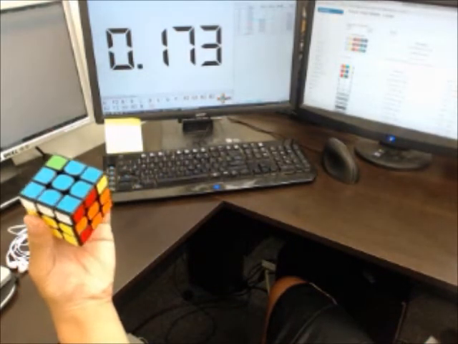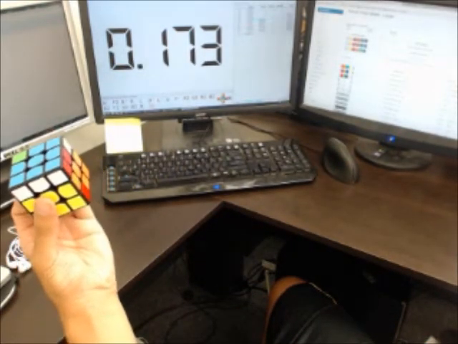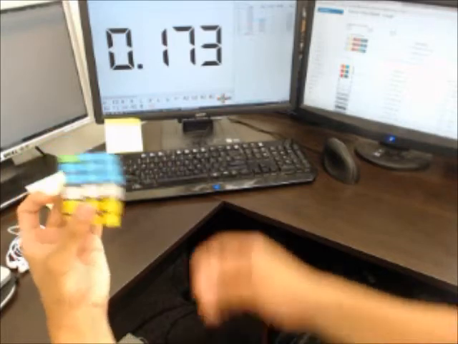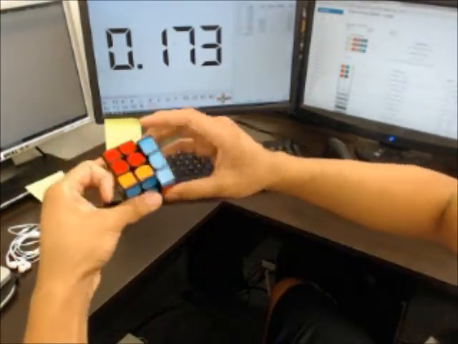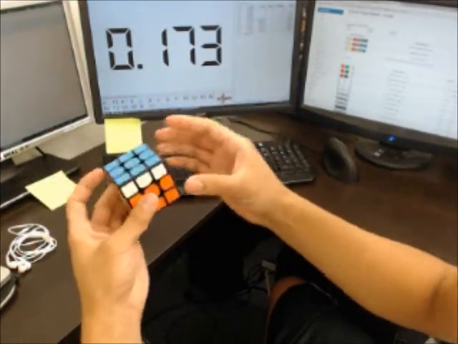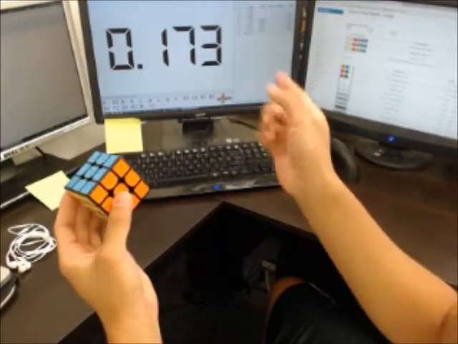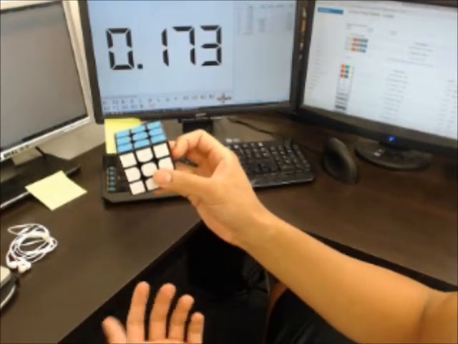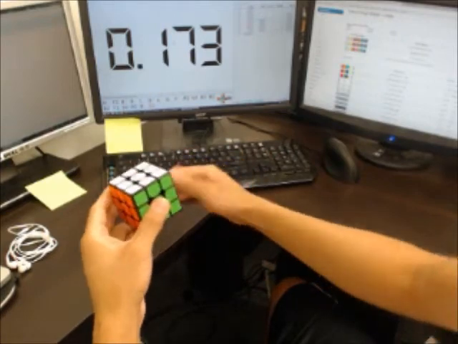So this case, it's just an A perm with the first 2 moves cancel. So it's that. Well, not the first 2 moves, the first move and last move. So that was that case. Let's do another.